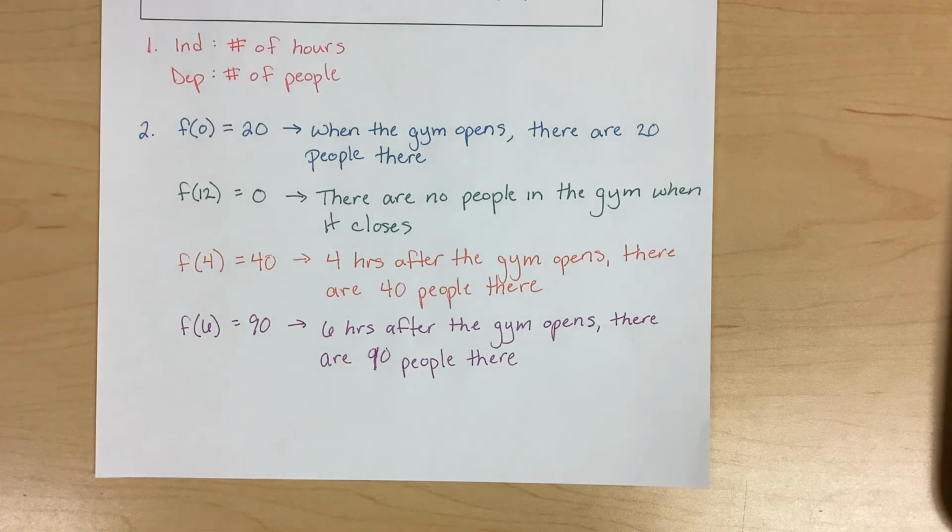And that's it. That's basically how you do function notation for both scenarios. We did equations and we've done graphs as well.